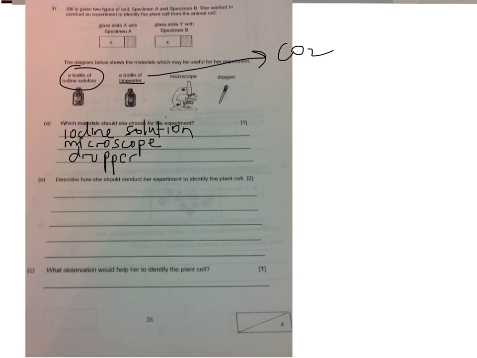Describe how she should conduct it. She should apply a few drops of iodine solution on X. X is these two specimens here.